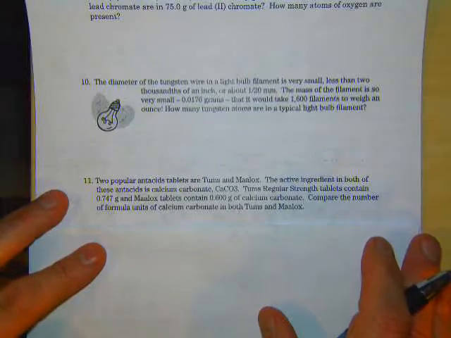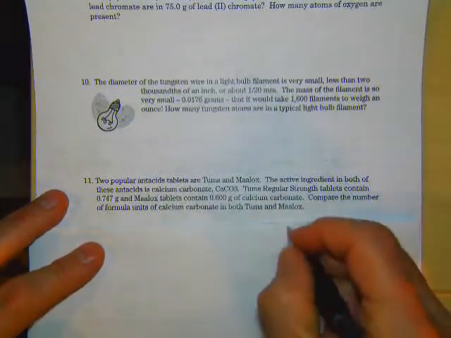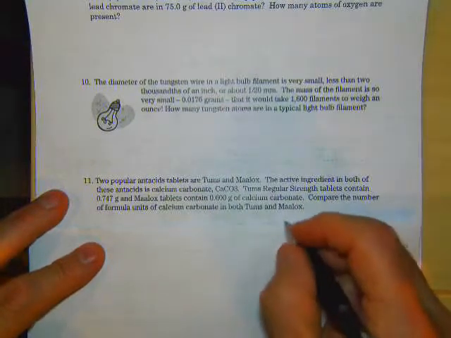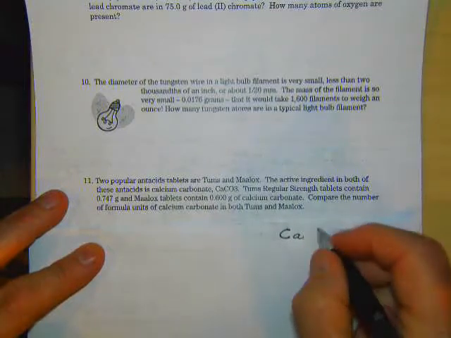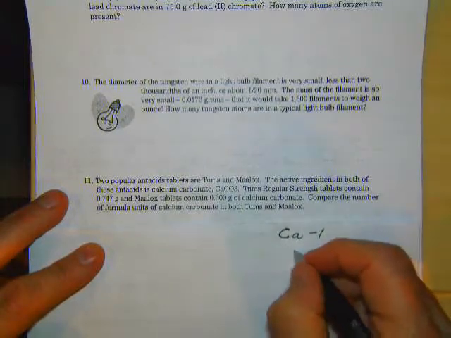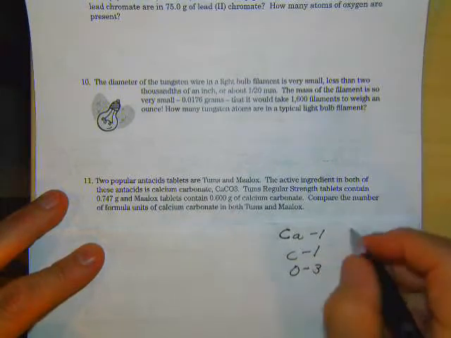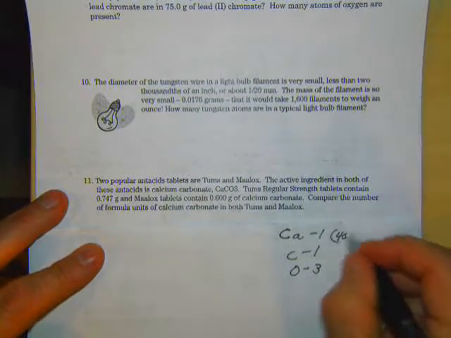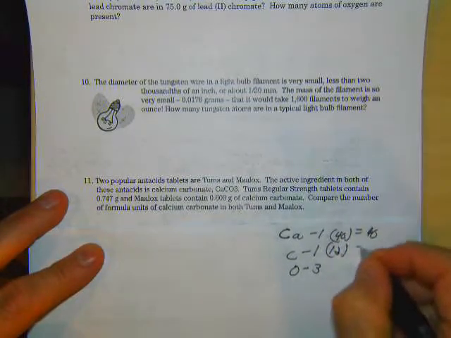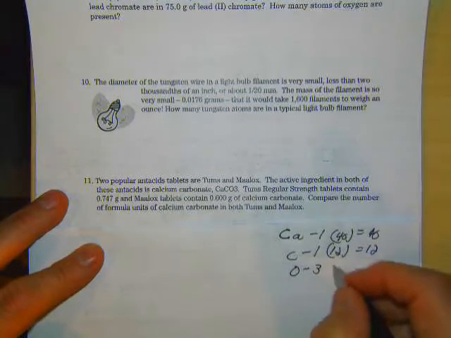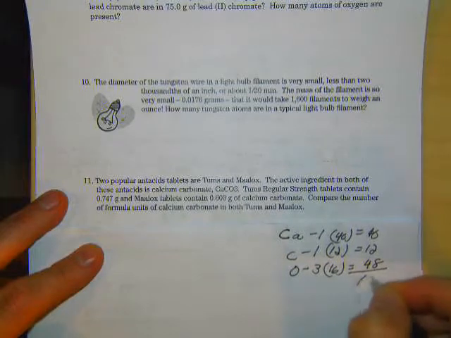So let's look at calcium carbonate. Again, we got grams. We're going to need the mass of the compound. So we got calcium, which we have 1. We've got carbon, which we have 1, and oxygen, which we have 3. Calcium, again, the periodic table is 40. Carbon is 12. And oxygen is 16, so that gives us 48. And it gives us a mass of 108.